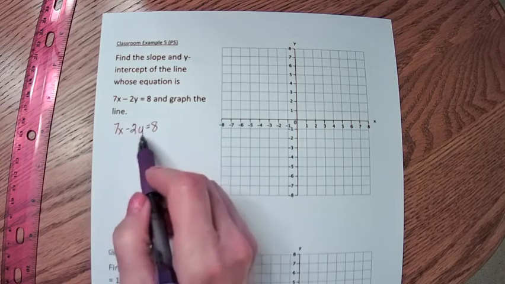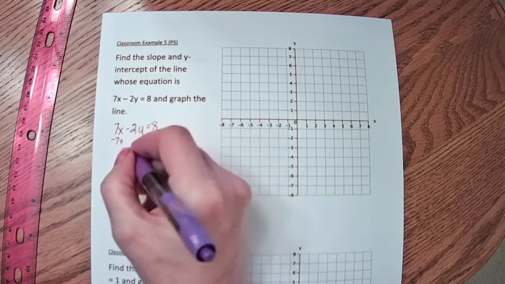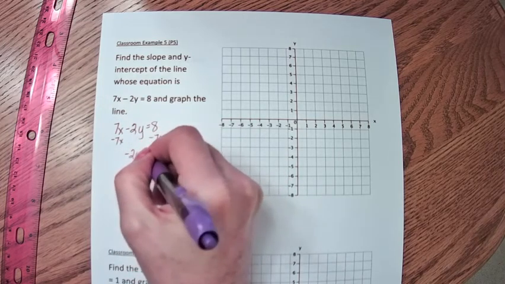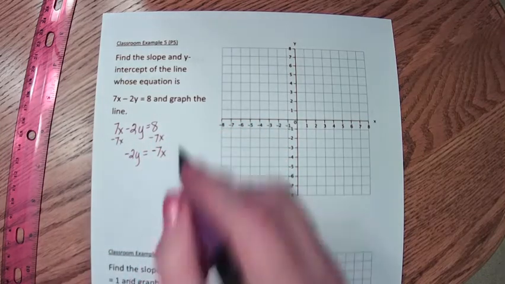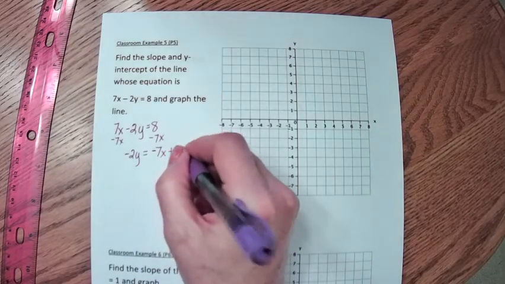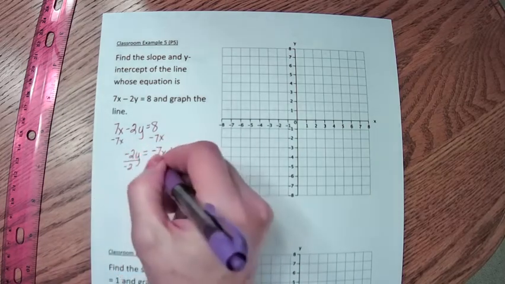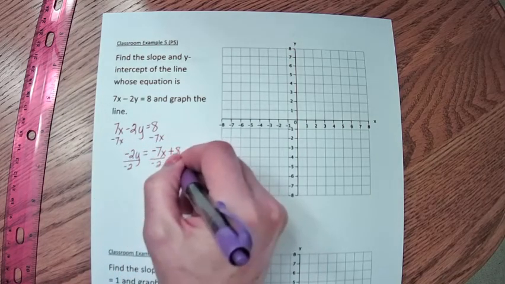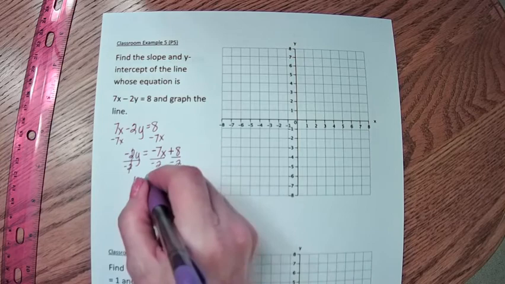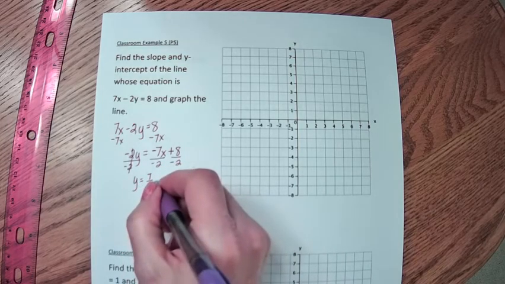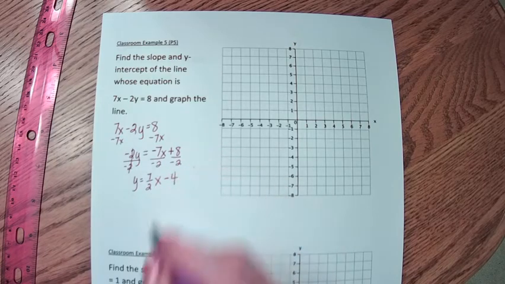We need to get this to have y by itself. So the first thing I'm going to do is subtract 7x from both sides. So I get negative 2y is going to equal, we're used to seeing the term with the x first, so I'm going to put it first, plus 8. And now I want y by itself, so I'm going to divide each of my terms by negative 2. So y is going to equal negative divided by negative is positive, 7 over 2x, and then 8 divided by negative 2 is negative 4.